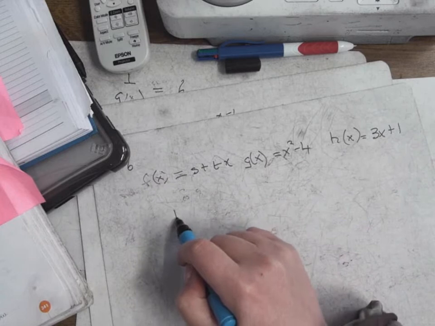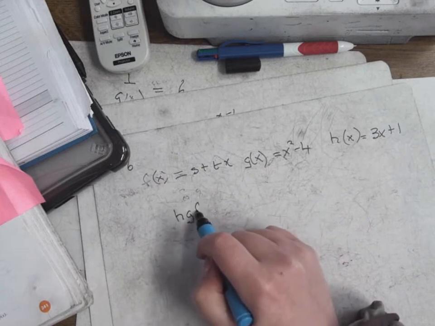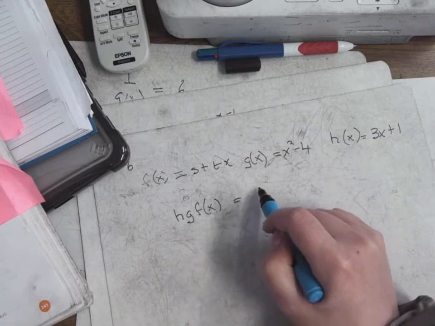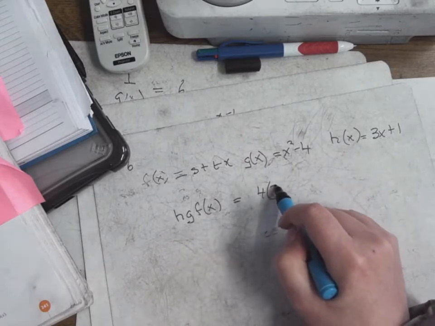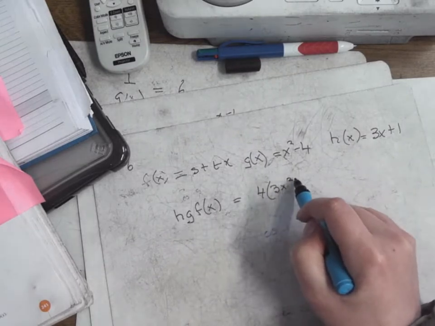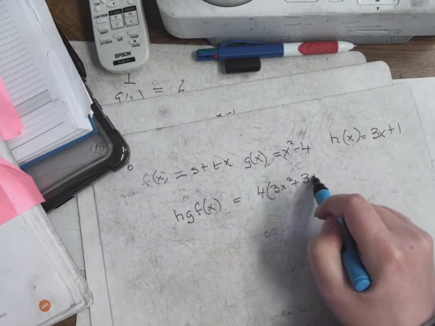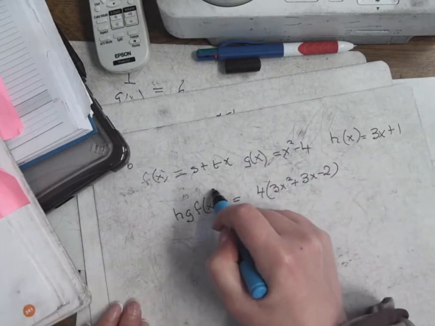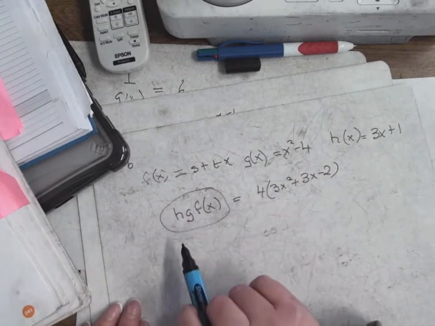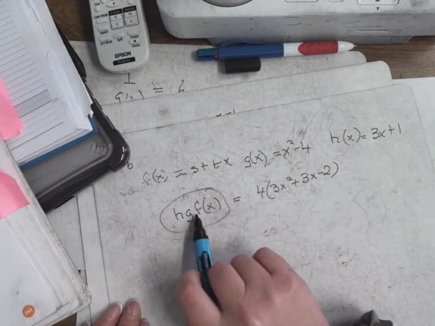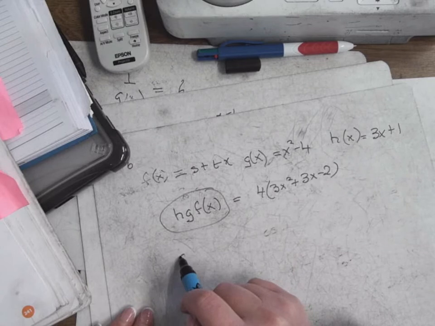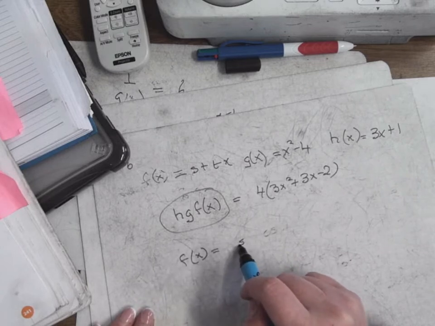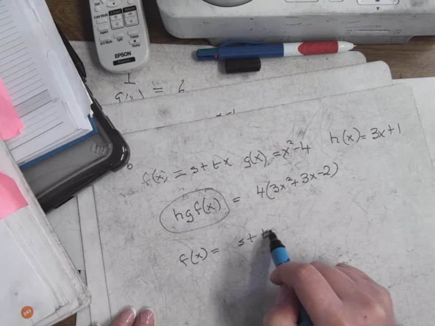So it goes h, g, f of x equals 4 times 3x squared plus 3x minus 2. Okay, so I'm going to deal with this side first, right? So that's h after g after f of x. So that means do f of x first, which is s plus tx.